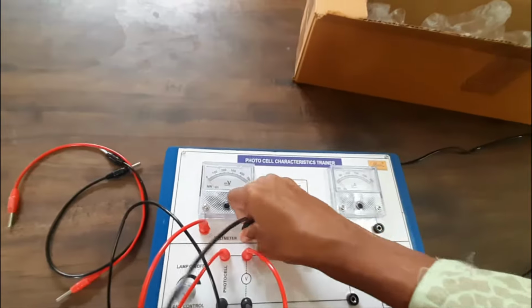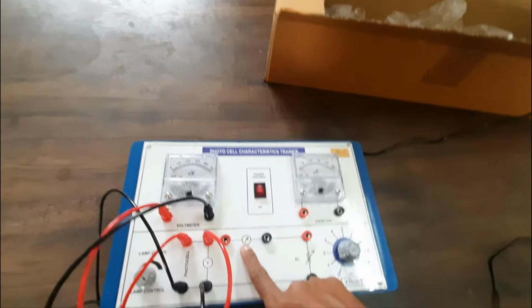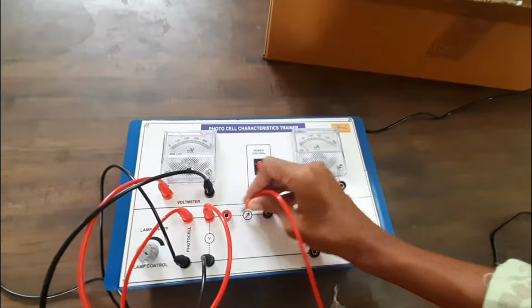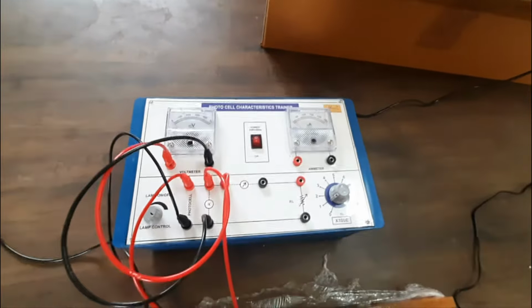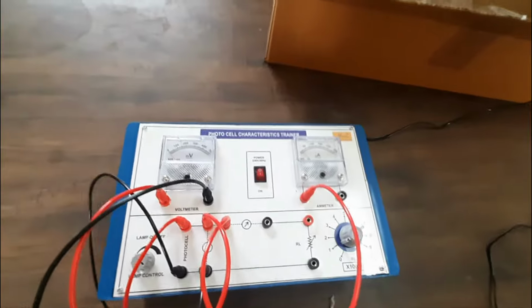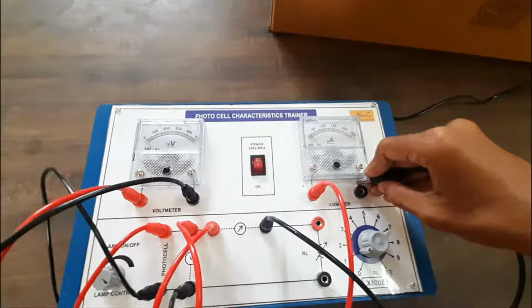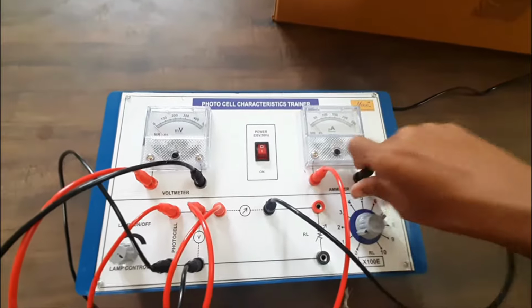Next connect the voltmeter, positive terminal to positive terminal and negative terminal to negative terminal. Then connect the ammeter, positive terminal to positive terminal and negative terminal to negative terminal of the microammeter.